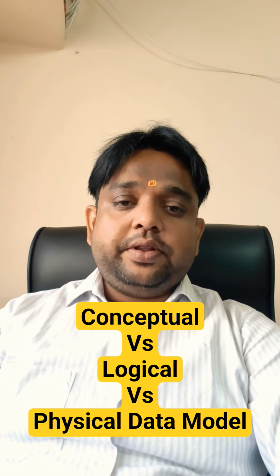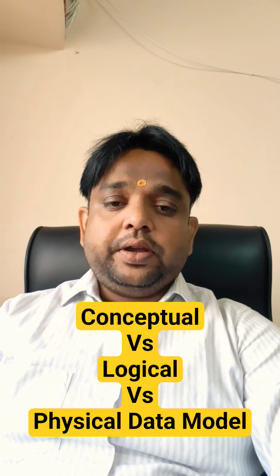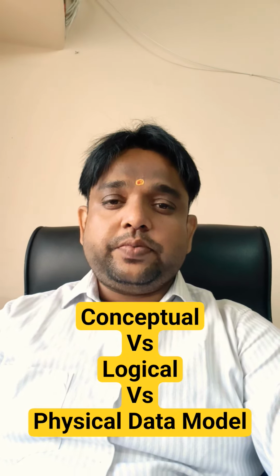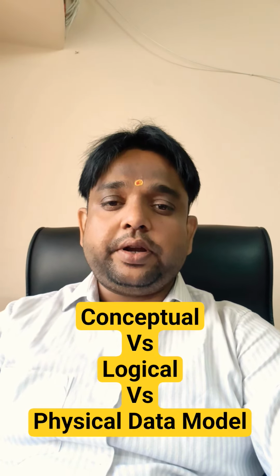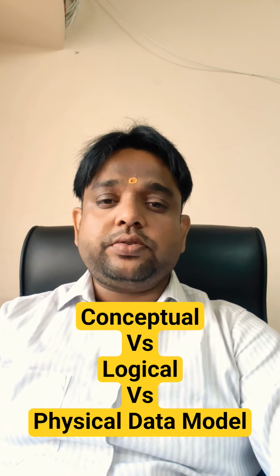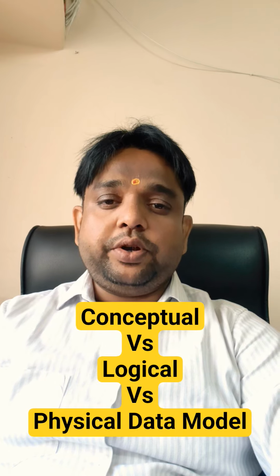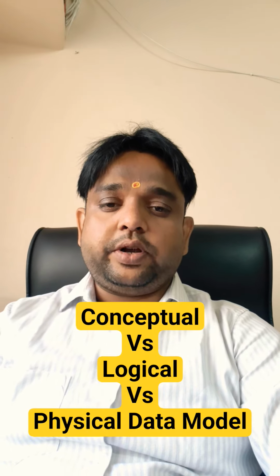What is the difference between conceptual data model, logical data model, and physical data model? If you are attending any interview related to a data model profile, even data engineering, they will ask this type of question, but more into data architect and data modeling.